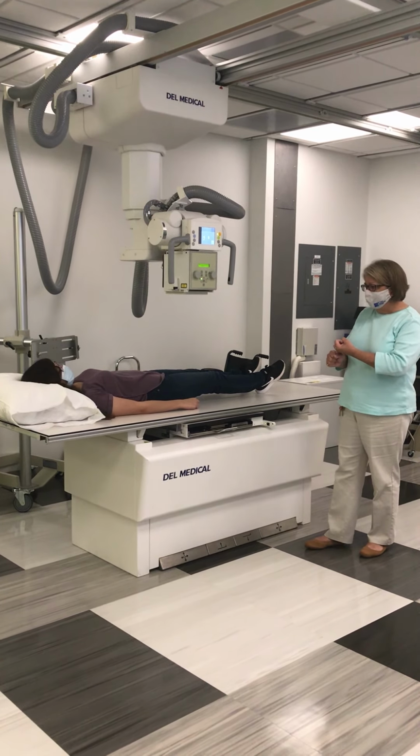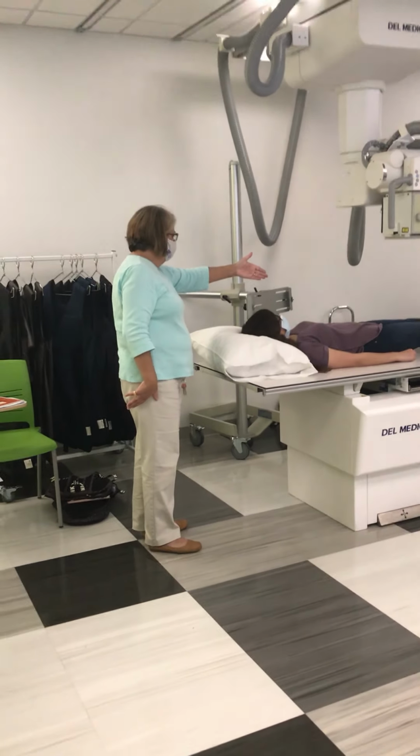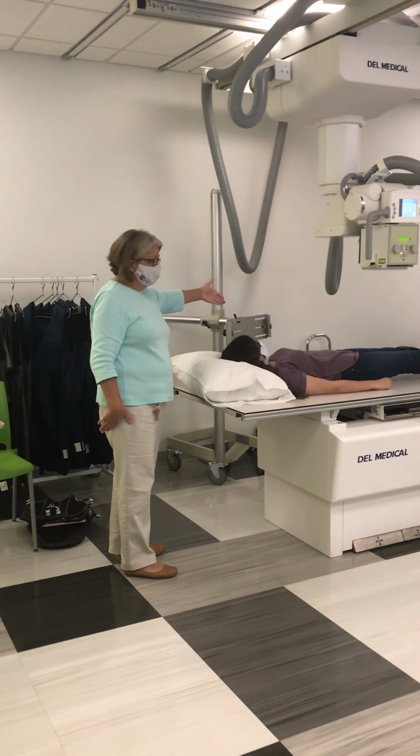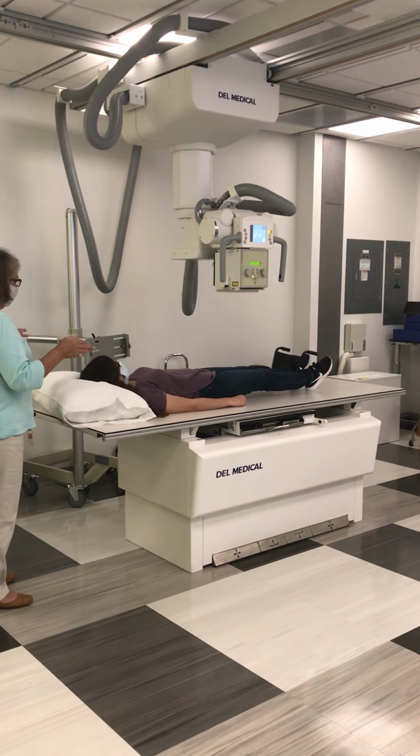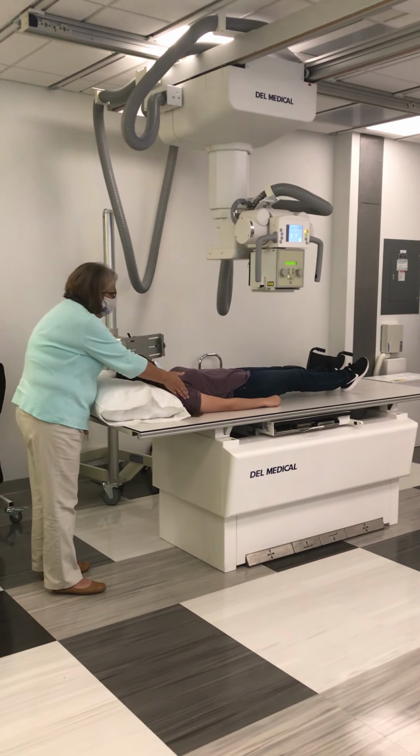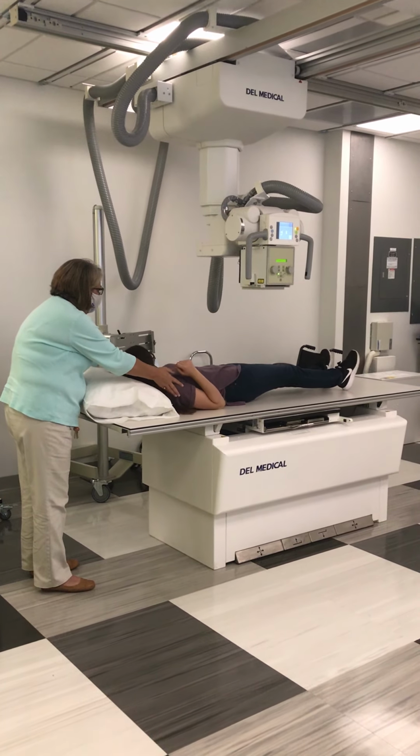To have my patient on the table correctly means that she is lying in the center of the table. So I should see an equal amount of space from her right hip to the edge of the table as I see from her left hip to the edge of the table. So we need to tell our patient, ma'am, I need you to scoot your whole body just a little bit to the right. There you go.